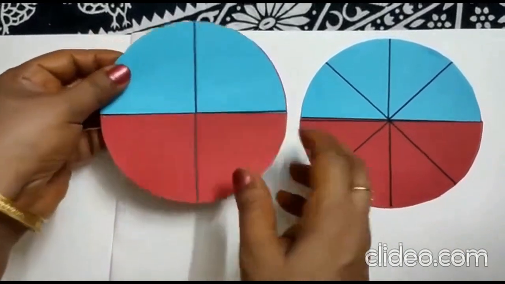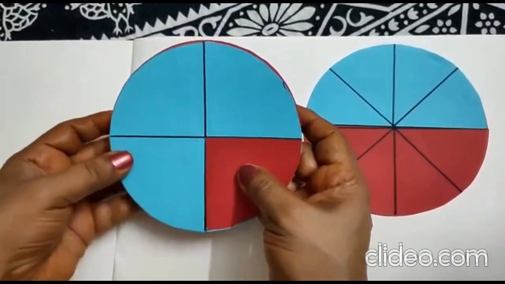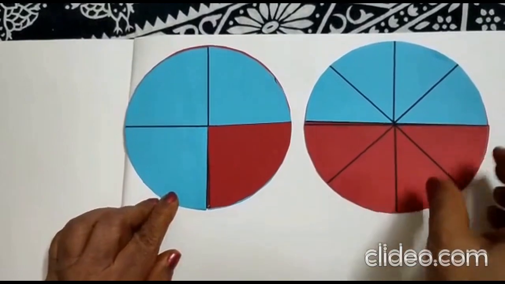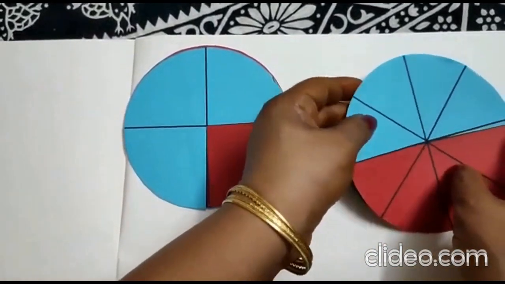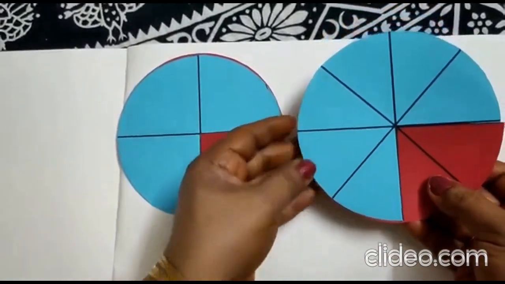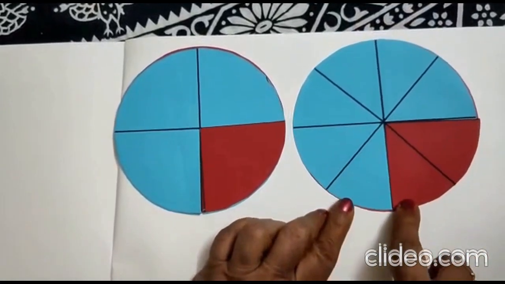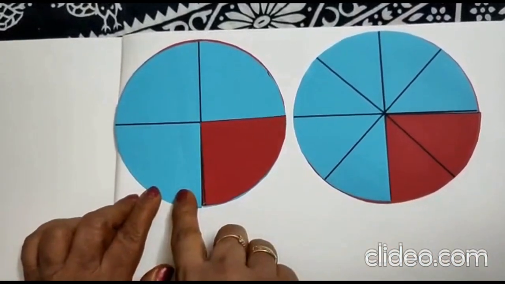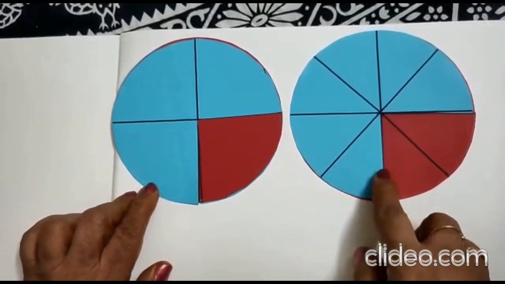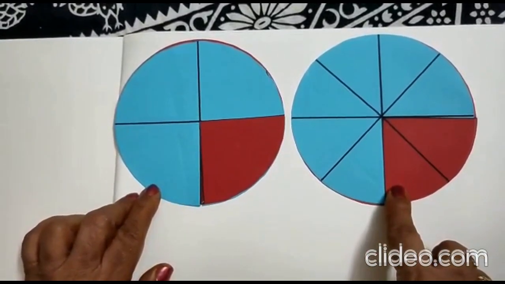Now, once again, we move the blue part. Now it is 3 upon 4. And when we move this part, this represents 6 out of 8. So this fraction represents 3 upon 4 and this is 6 upon 8. But can you see they represent same part of the whole?